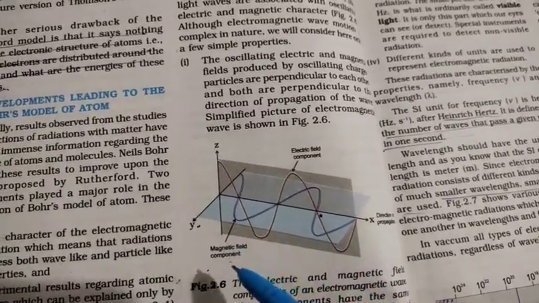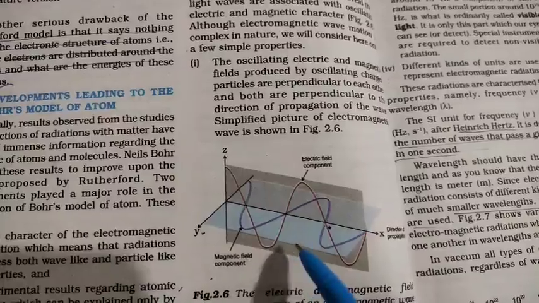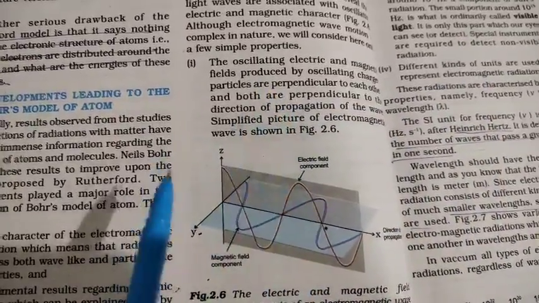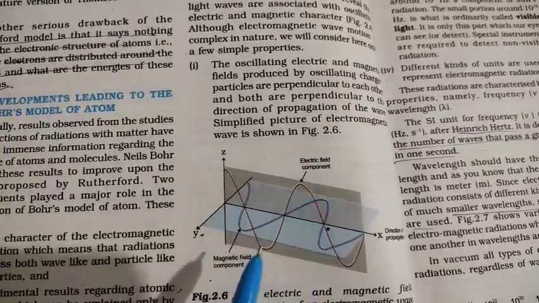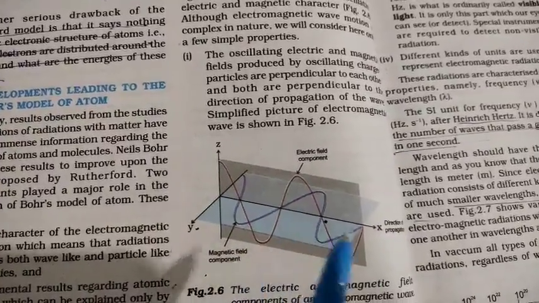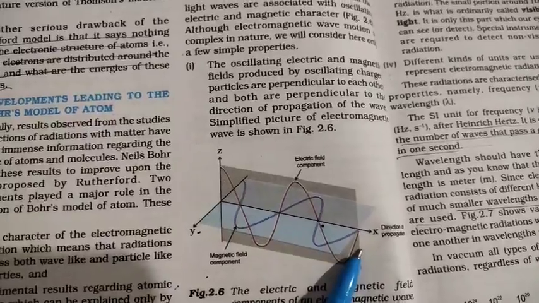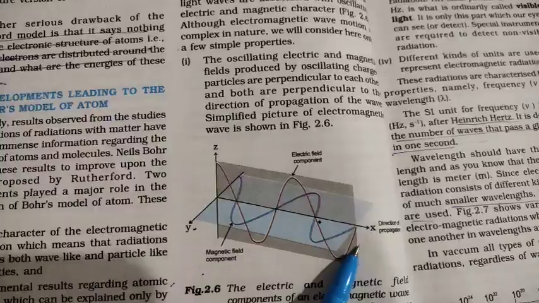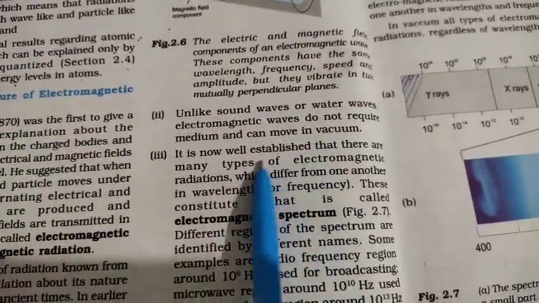So all these three directions are perpendicular to each other, and that is given here. You have to say that the electric field component, the magnetic field component, and the direction of propagation or the direction of motion of the charged particles are perpendicular to each other. So this thing is important here.